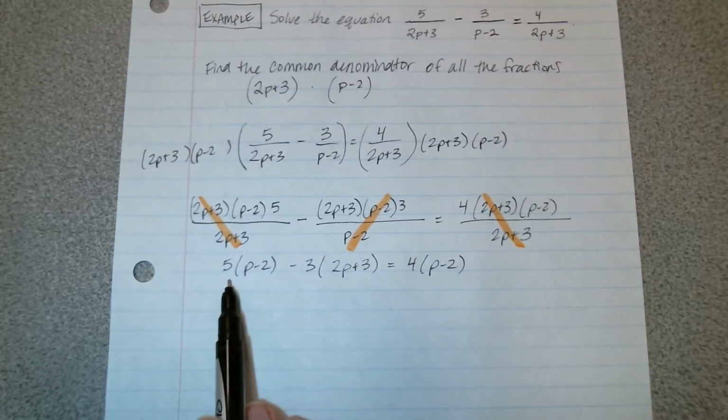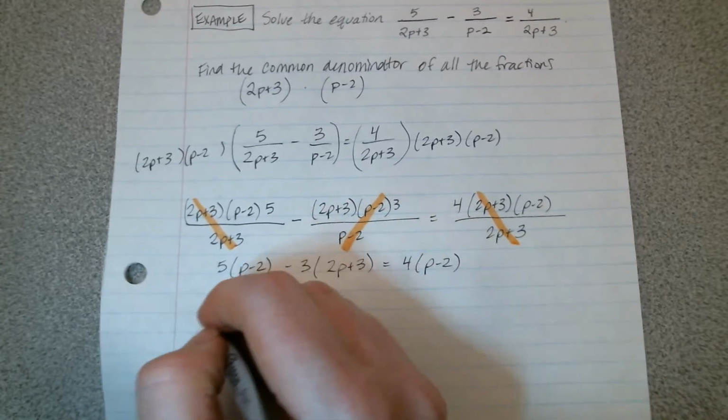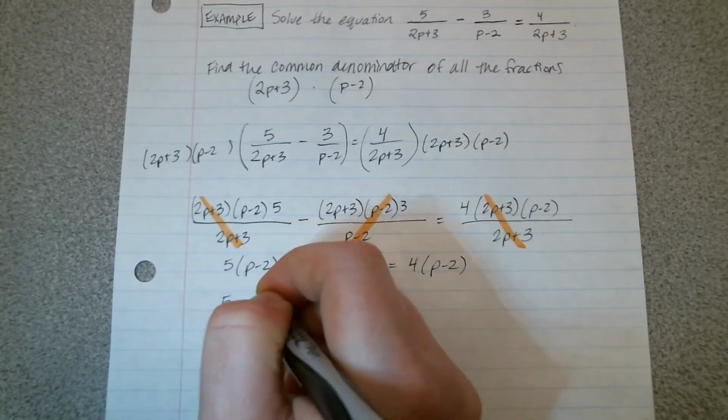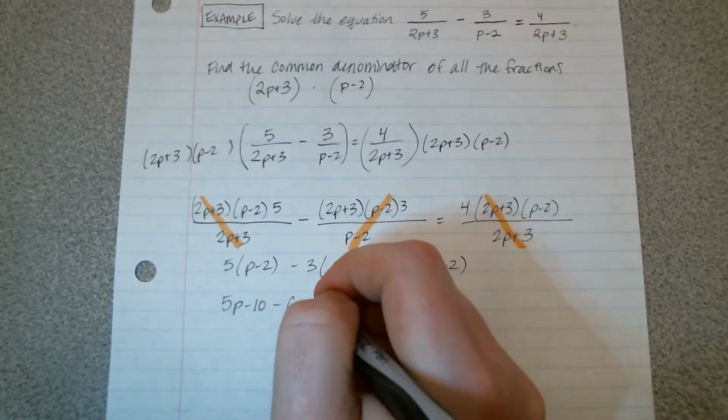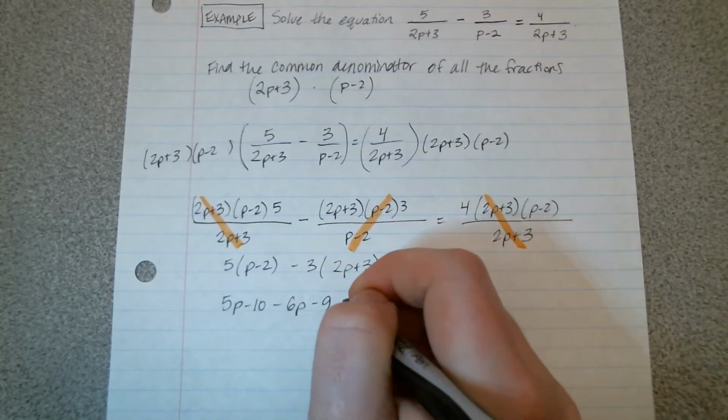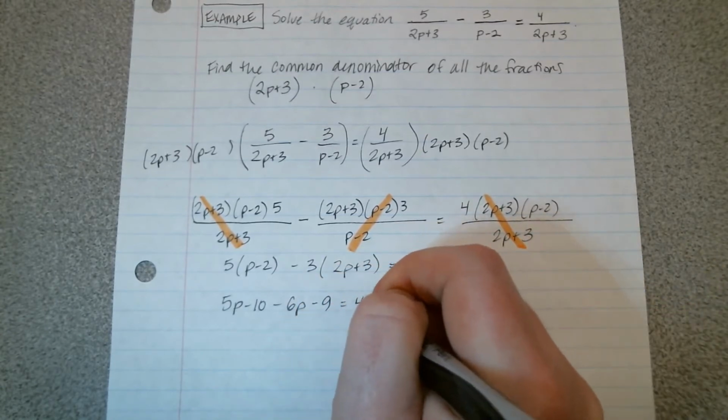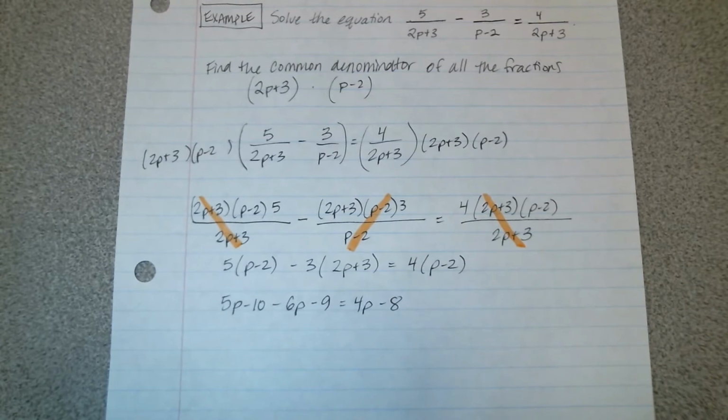So I'm going to distribute each coefficient into the factors. Then I will combine like terms.